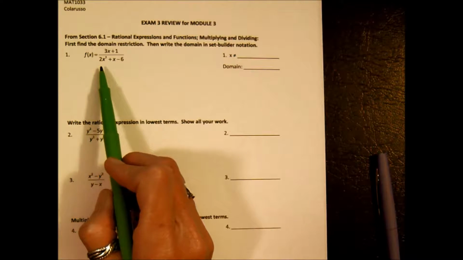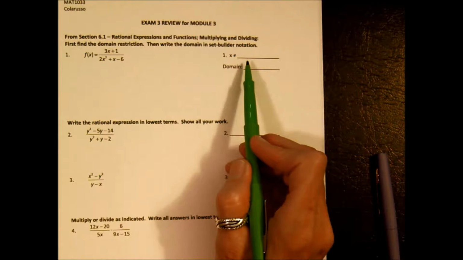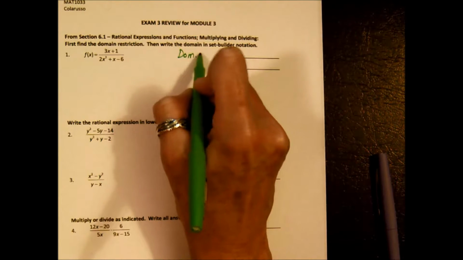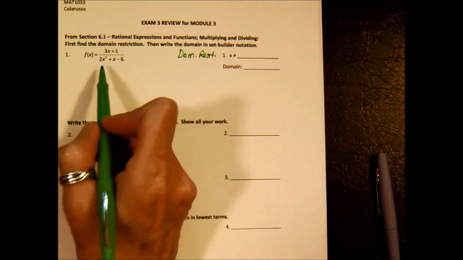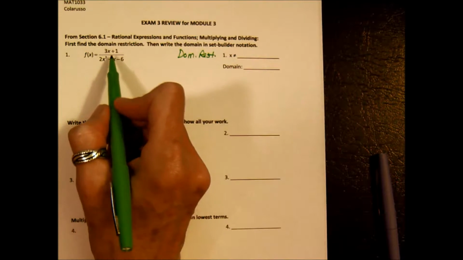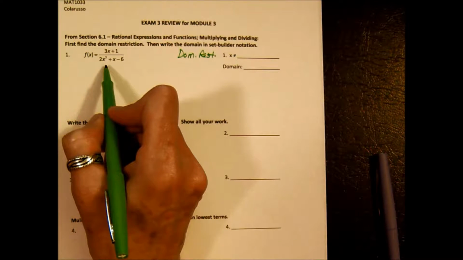So in problem 1, we're given a function, f of x equals 3x plus 1 over 2x squared plus x minus 6. And we are asked to find what x cannot be equal to, which another word for that is the domain restriction, the things that x can't be because it would cause a 0 in the denominator. So if you'll remember, it doesn't matter about the variable in the numerator. All we care about is the variable in the denominator.